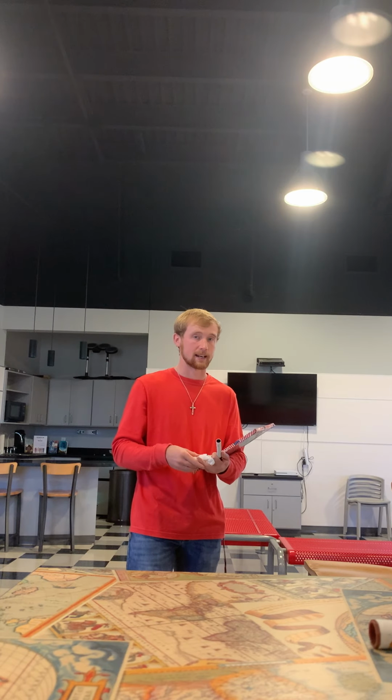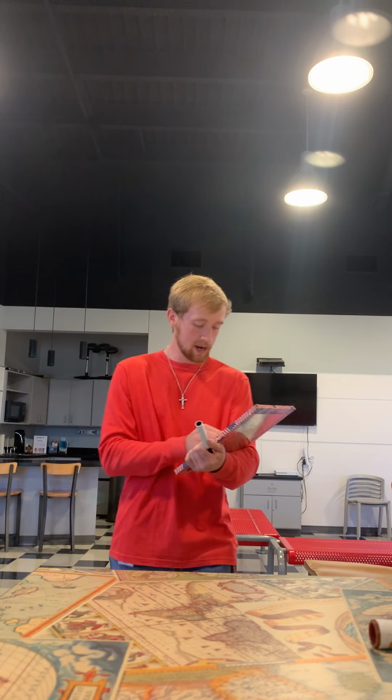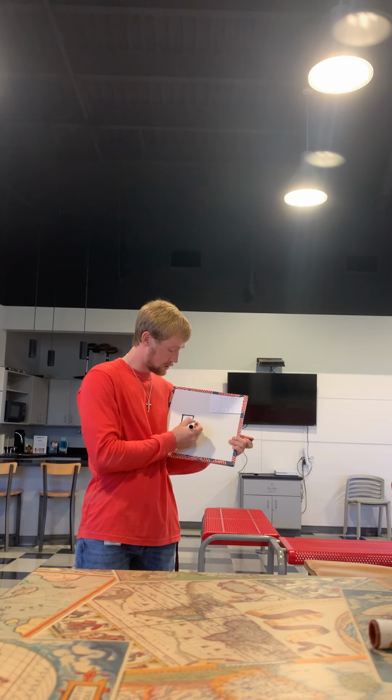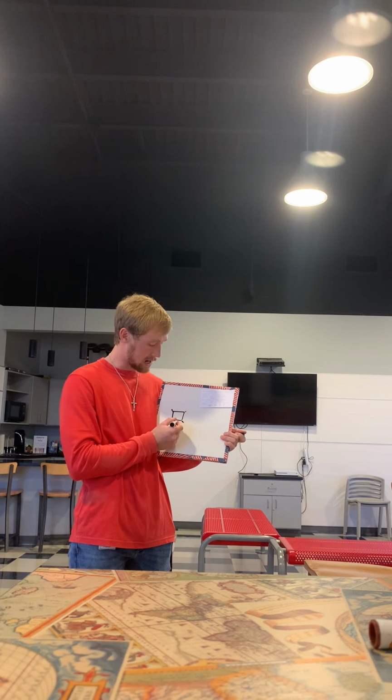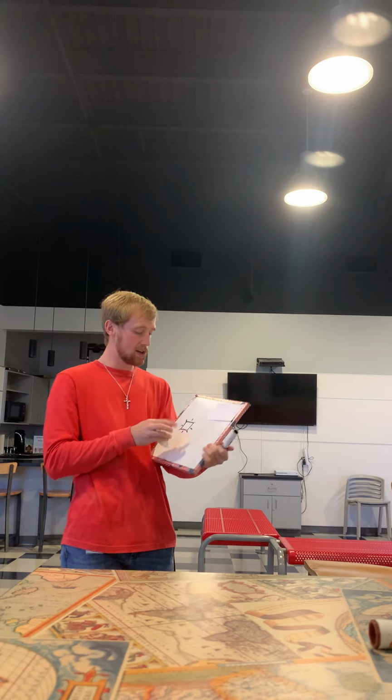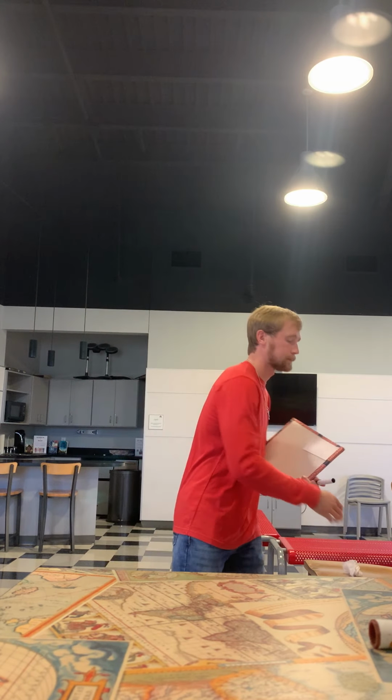4 vertices and 4 sides. A square. Very good. Here's a square. Let's check. 1, 2, 3. There's 4 vertices and how many sides? 1, 2, 3, 4. 4 sides and 4 vertices. Very good. Does anybody have a different answer? That's not a square. A different answer.